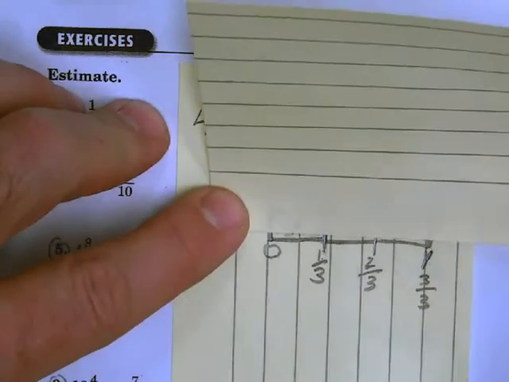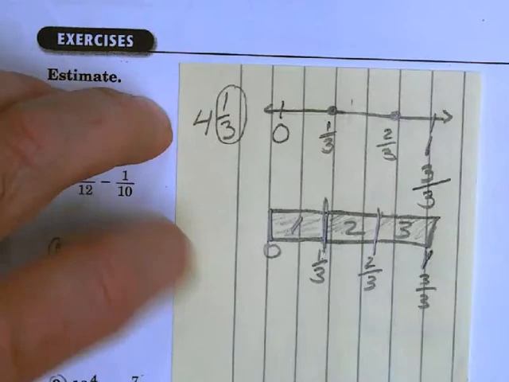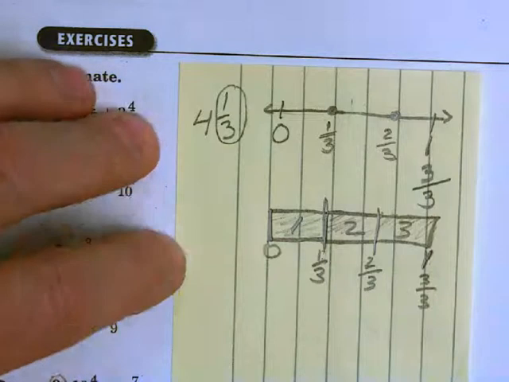Is it helpful for you to see the boxes? Yeah. I think it's easier to divide up into fractions when you use boxes. My question now. Who can answer it?